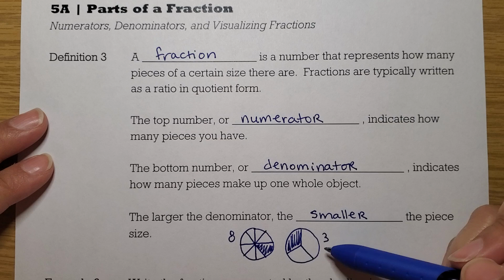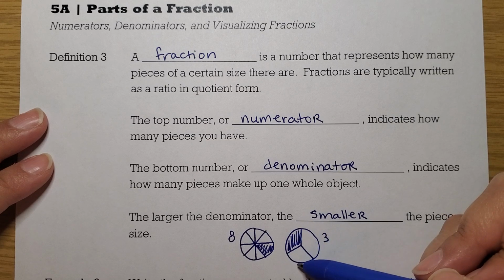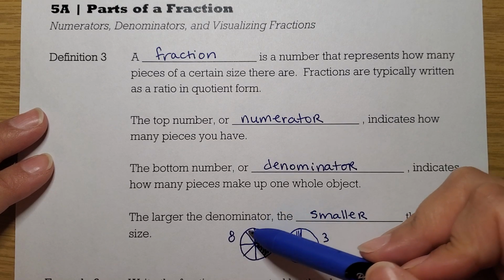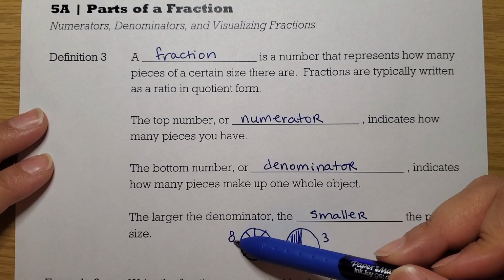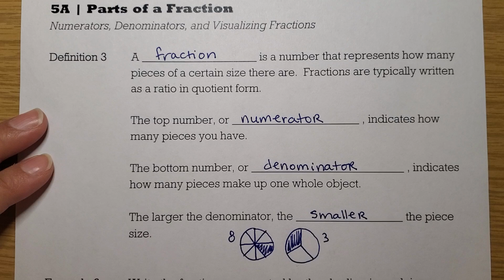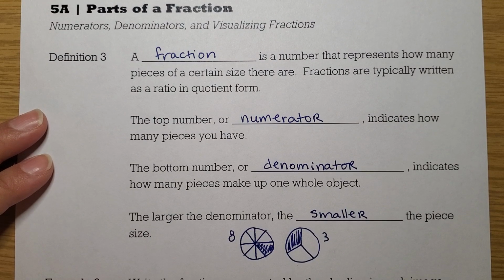So if I ate 1 slice of this pizza, I would have much more food than if I ate 1 slice of this pizza. So the bigger the denominator, the smaller the slice you get, because you're trying to divide it up amongst more people. So each individual person gets less.